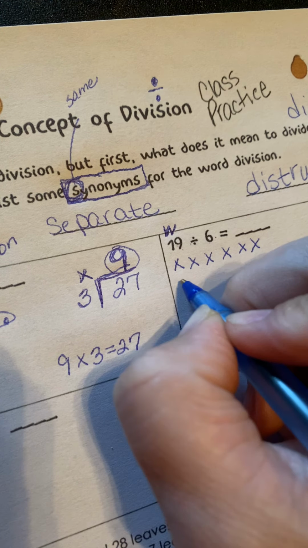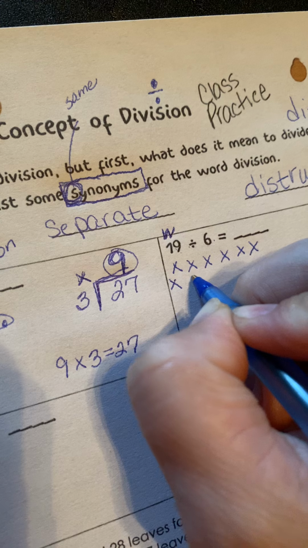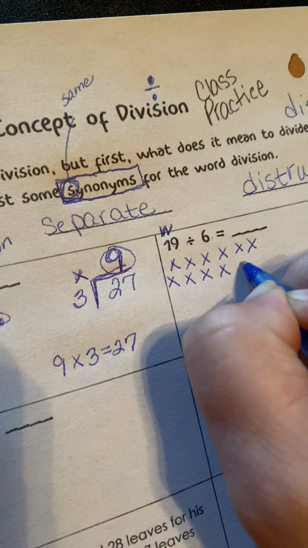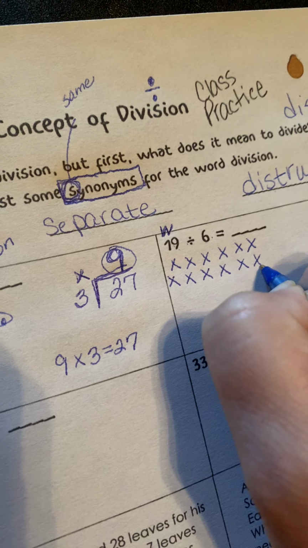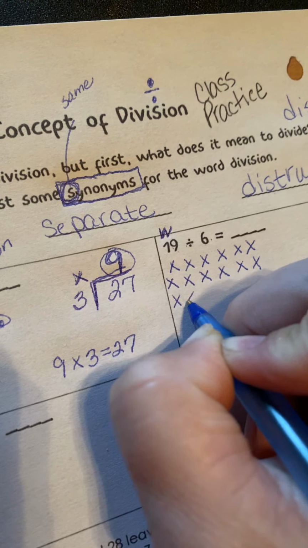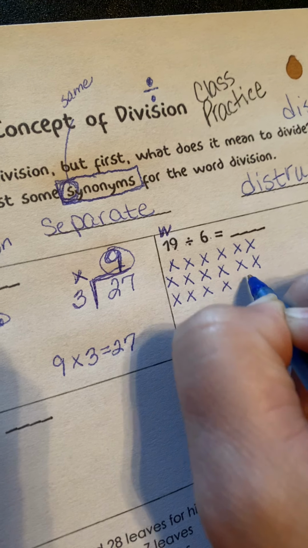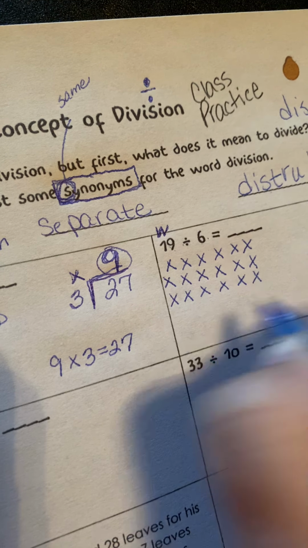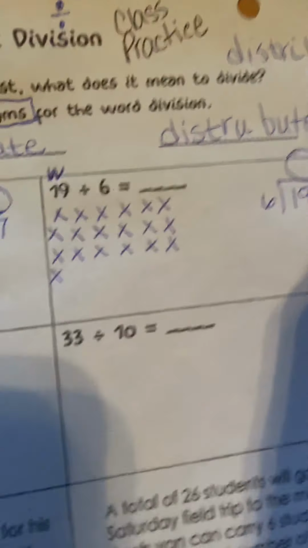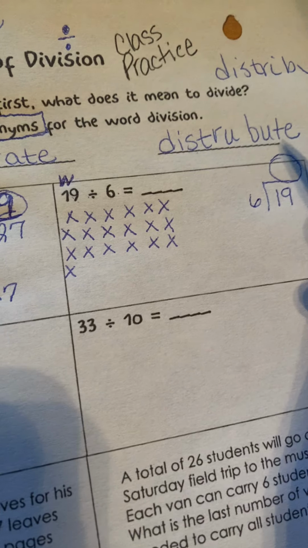So here's 6. Keep counting. 7, 8. You should be drawing on your paper. 9. Counting. 10, 11, 12. I can tell that that's a new row, so start again. 13, 14, 15, 16, 17, 18. One more makes 19, right? That's not very equal, is it?